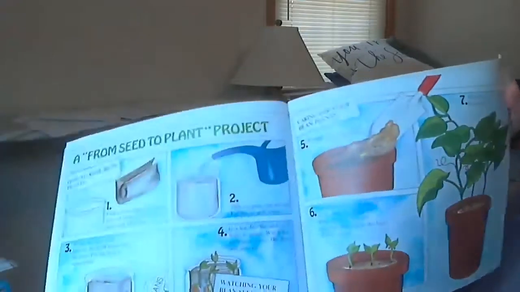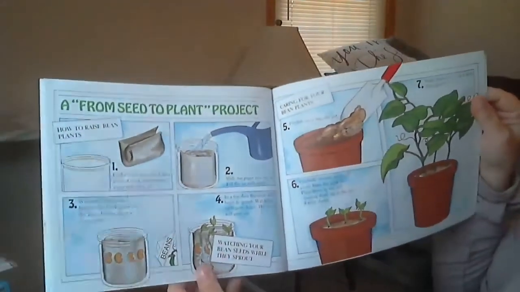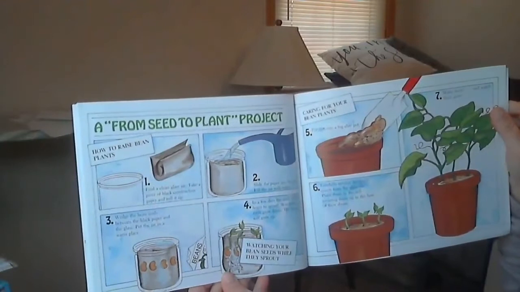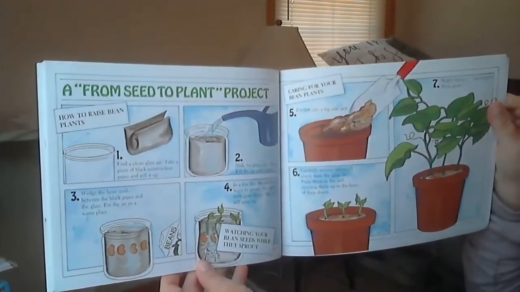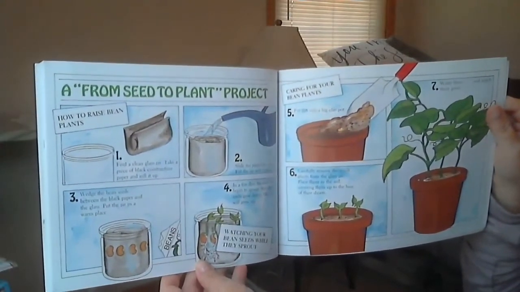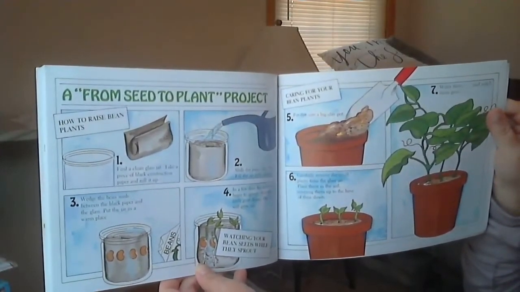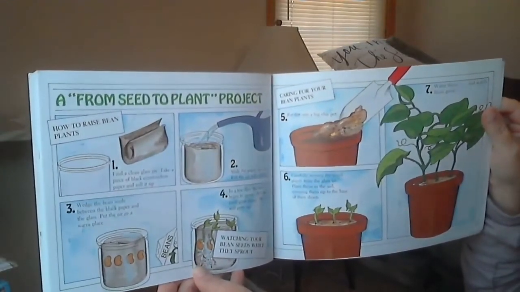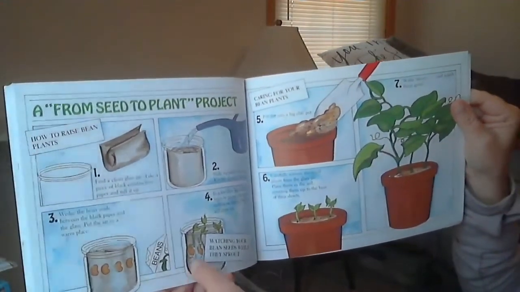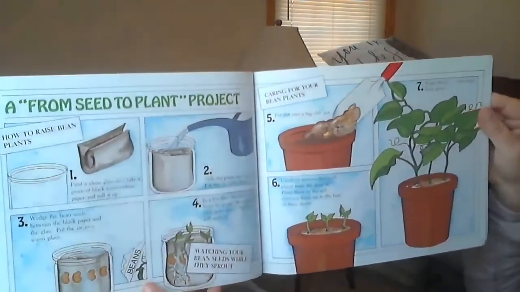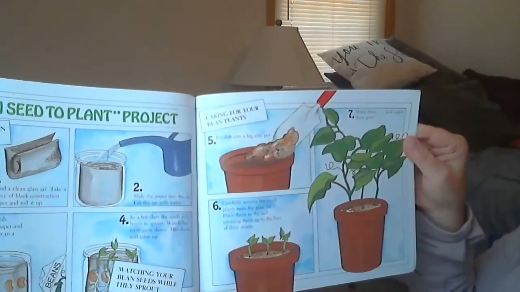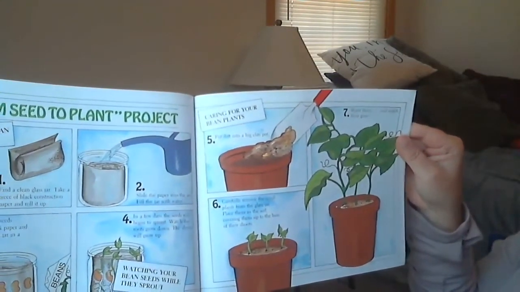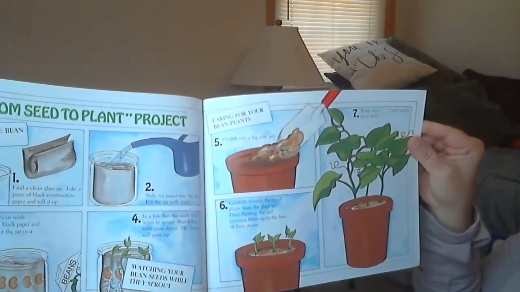And at the end of our book, there's a science experiment you could try yourself. You can get a jar or a cup, roll up some construction paper or a paper towel or napkin, put it inside, fill the cup with water, and put some seeds around the outside between the paper and the glass. Watch to see the roots grow and the shoots come up. And then you could always transplant into a flower pot or into a garden, and watch the plant grow. I hope you've enjoyed our story today.